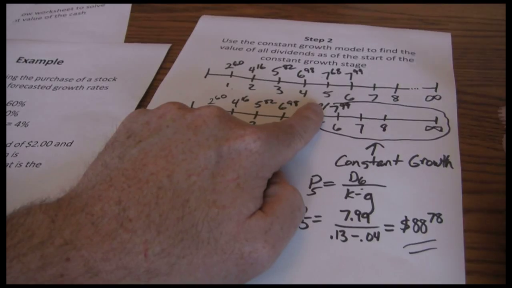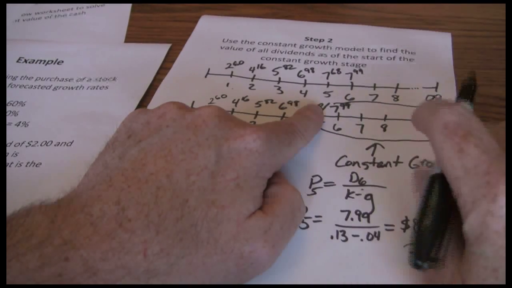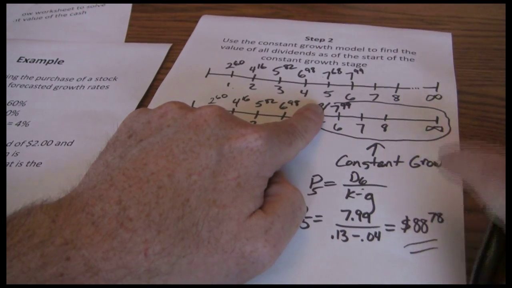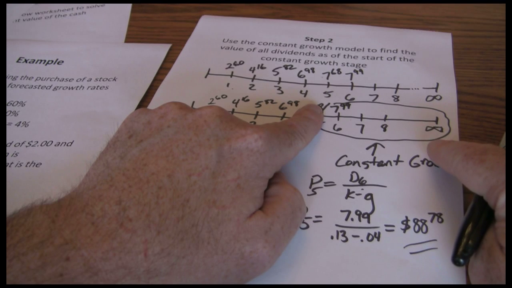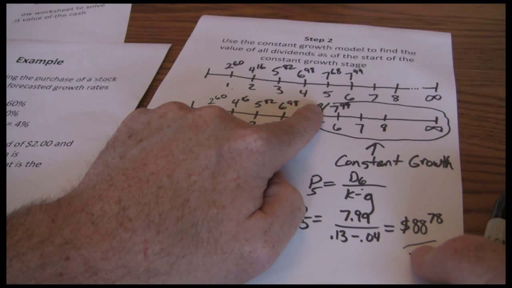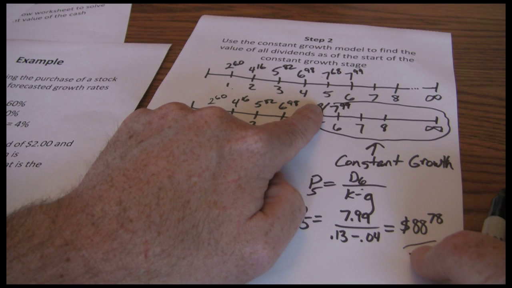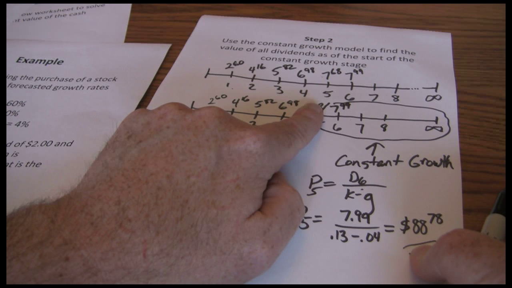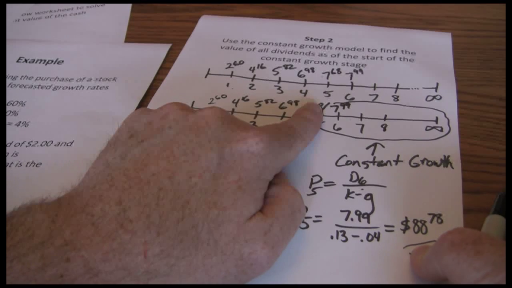So now what we've done is taken this infinite segment of the timeline here and changed it to a single value: all the dividends in year 6, 7, 8, 9, all the way through infinity are worth $88.78 as of year 5. The last step is going to be putting this all together to figure the present value, and that will be in our next video.